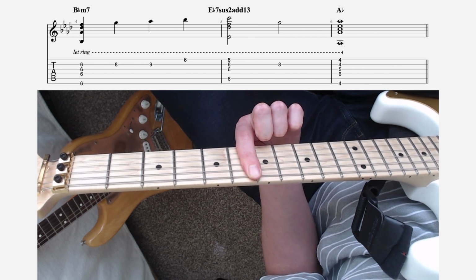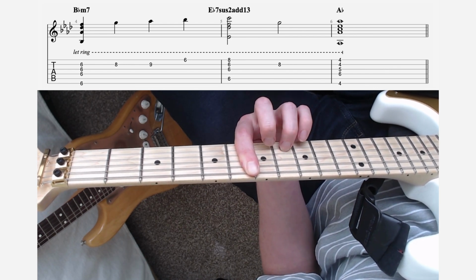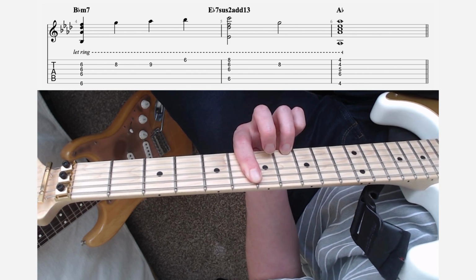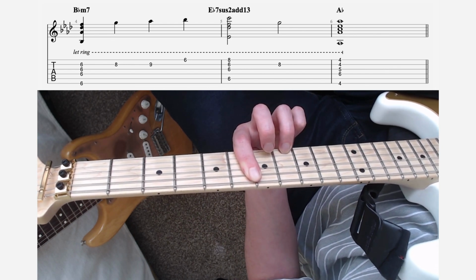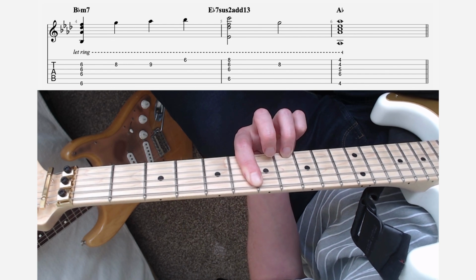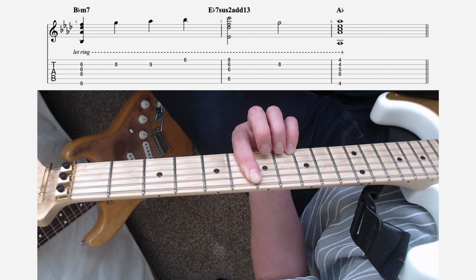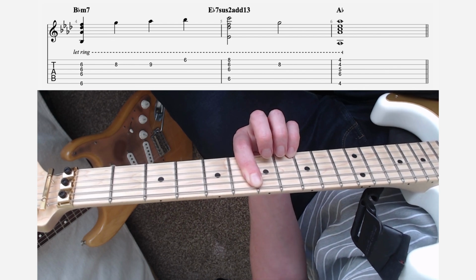I'm going to do a B flat minor 7. And then I'm going to do this chord here instead. Okay, this is an E flat 7 sus2 add 13. Right? It's not as complicated as it sounds, to say the least, okay?